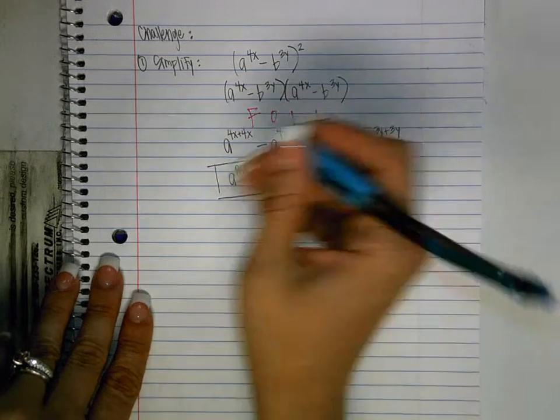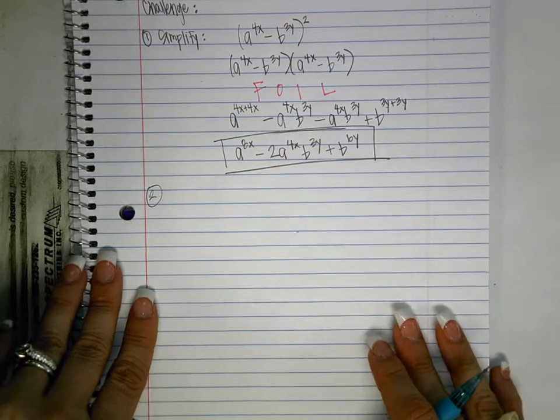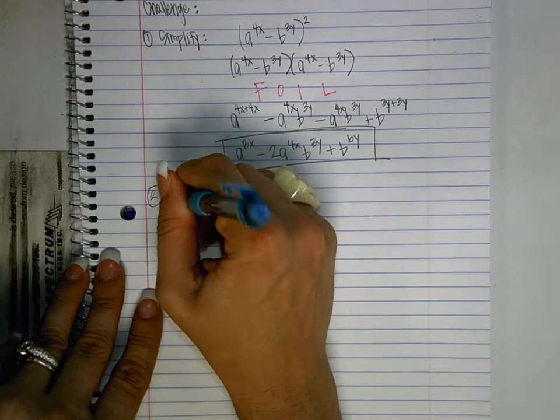Okay, let me try one more challenge problem for you. Okay, for number 2, I would like you to try, again, to simplify.